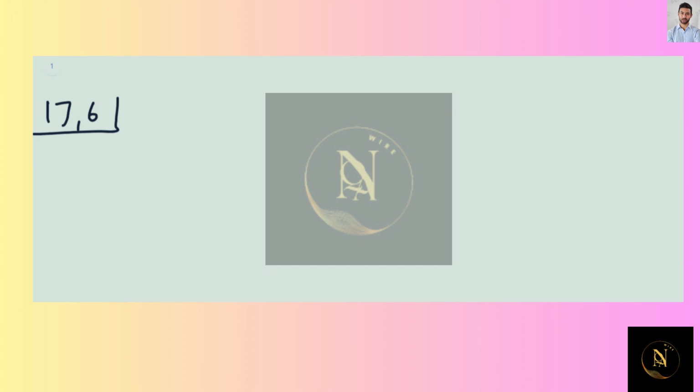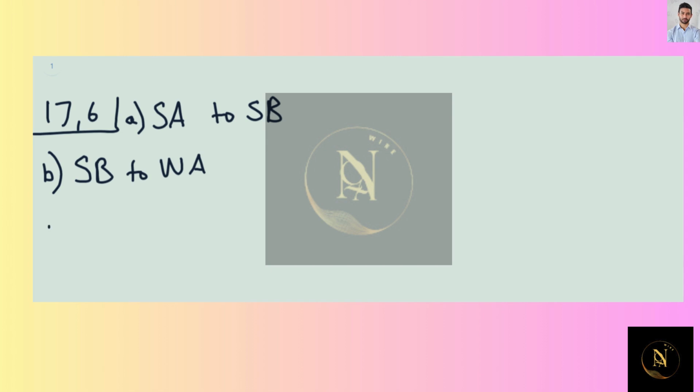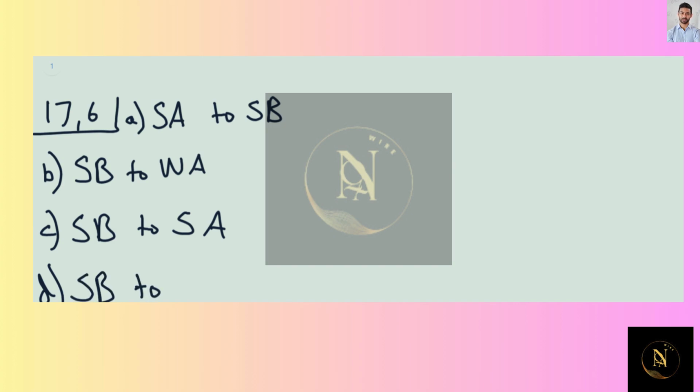So for A, we're told strong acid to strong base. So we're going to say strong acid to strong base. For B, we'll say strong base to weak acid. So we're starting with a weak acid. For C, we have strong base to strong acid, this time starting with the strong acid. And then for D, we have a strong base to polyprotic acid.